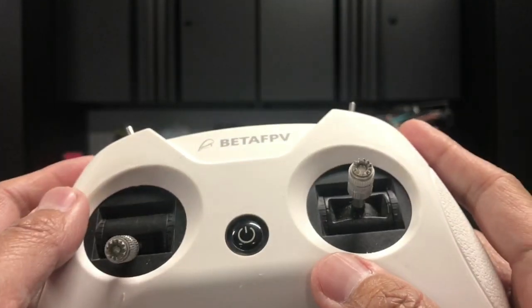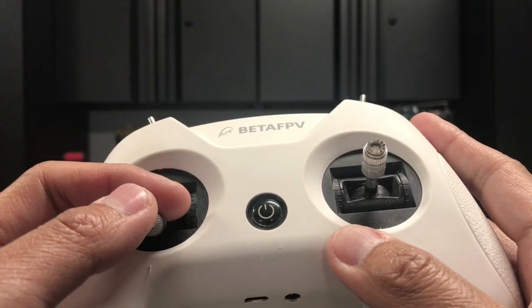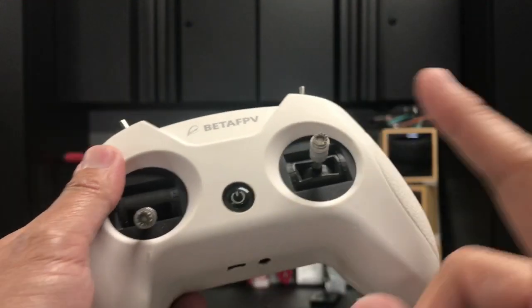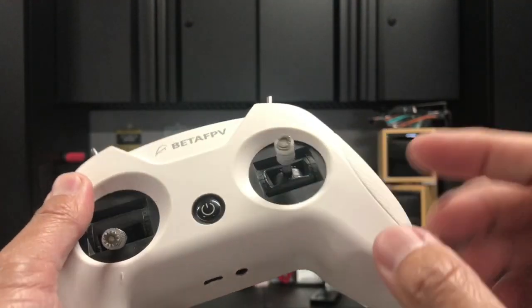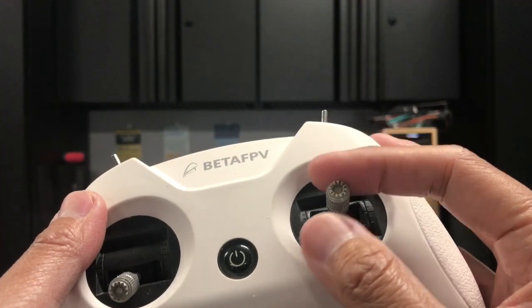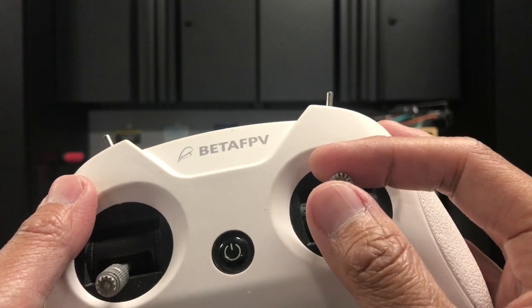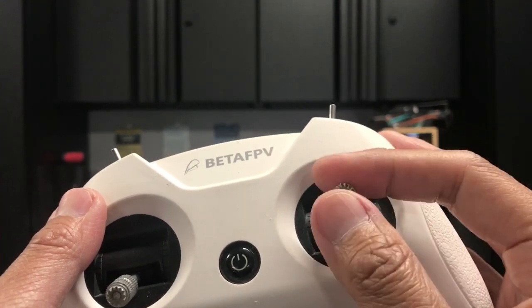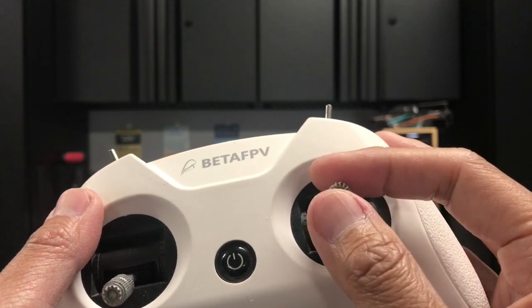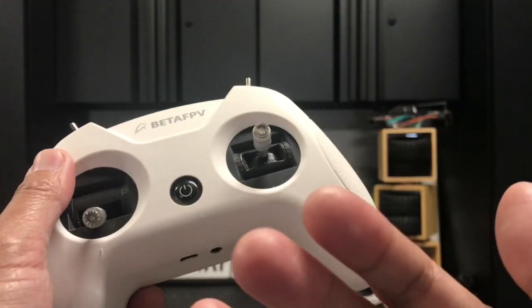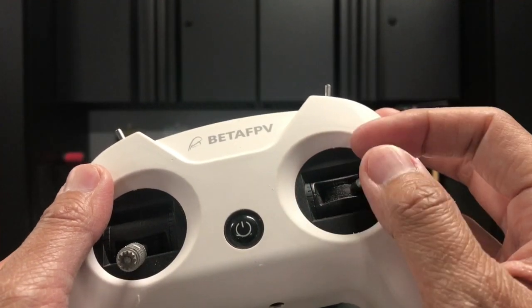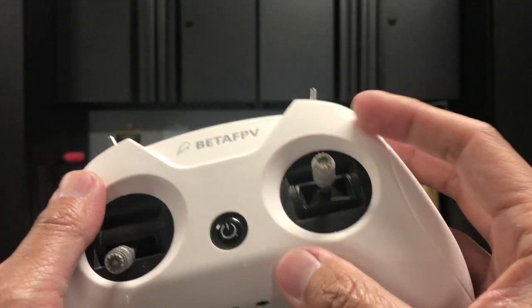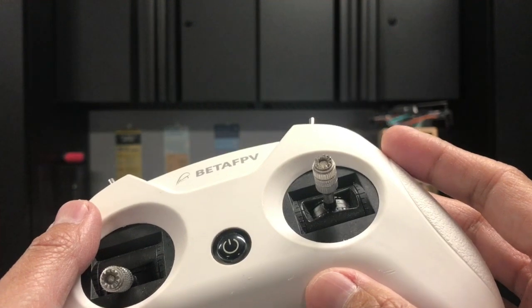When you're flying and adjusting your super rate, you're obviously not looking at the transmitter. But when you're doing a full roll, however your fingers are moving and however it feels inside of what you think you're doing to complete a roll, use that to adjust your super rate.